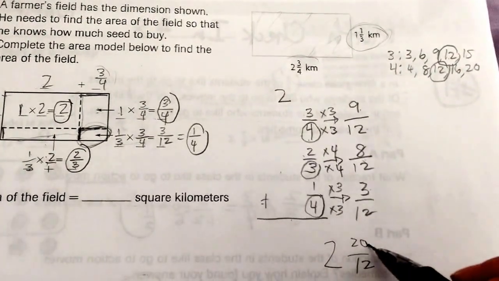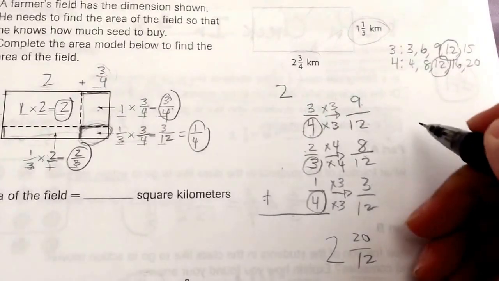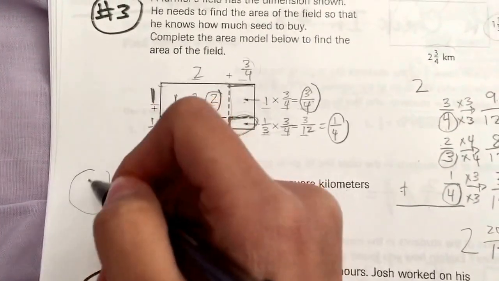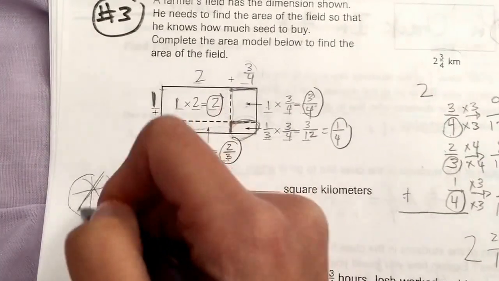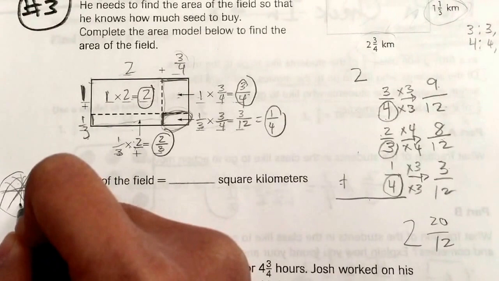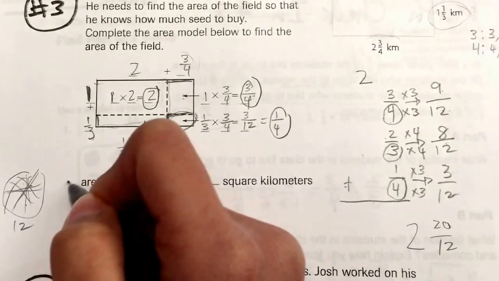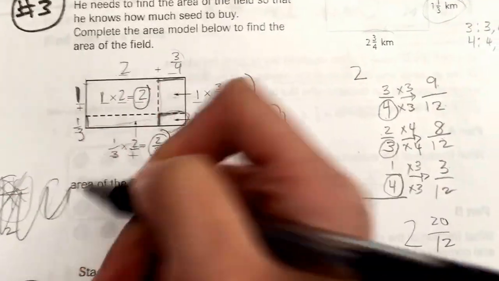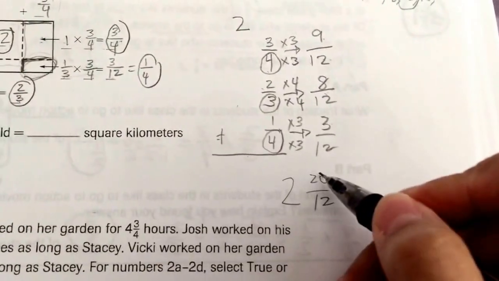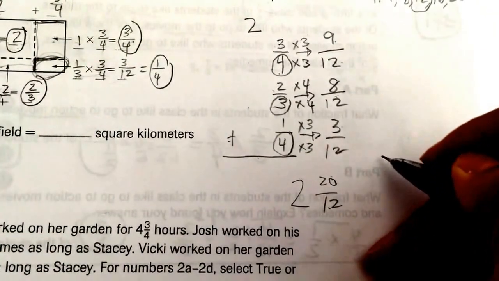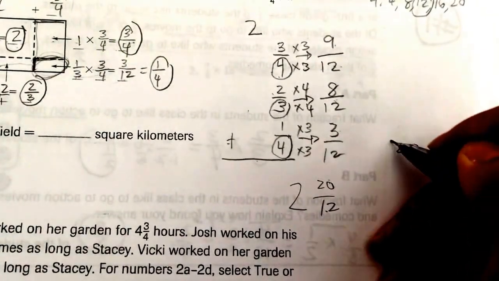Now when we look at 20 over 12, that's like saying if you imagine for a moment a pizza split into, pretend that this is 12. I'm not going to really cut it up, but pretend there's 12. You have 20 slices. So you have all 12 of these ones, and then you have some more slices. So what we're going to do is, we know that when the numerator is bigger than the denominator, the answer is going to be more than 1. So we're going to divide.